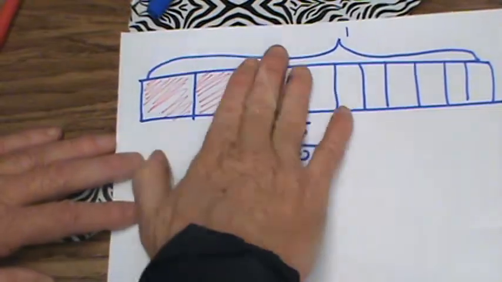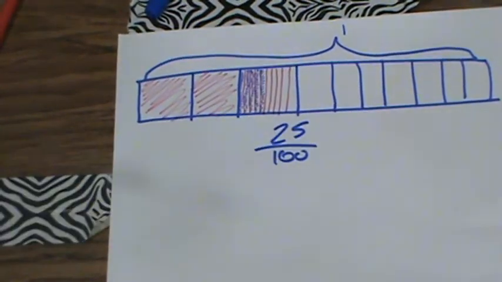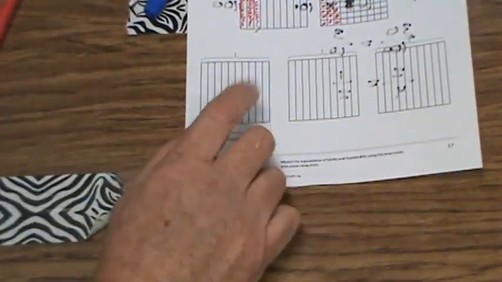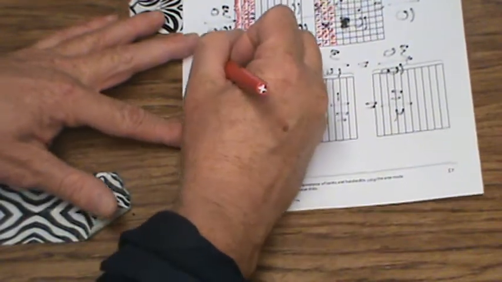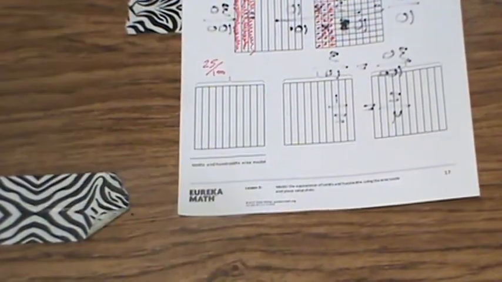If I didn't have this, we could just say 2 tenths. But there's the 2 tenths and there's the 5 hundredths. There's another way to look at this, believe it or not. Let's take a look back at our tape diagram here, and we're going to choose with this one. So what we're going to do is show 25 hundredths using this.